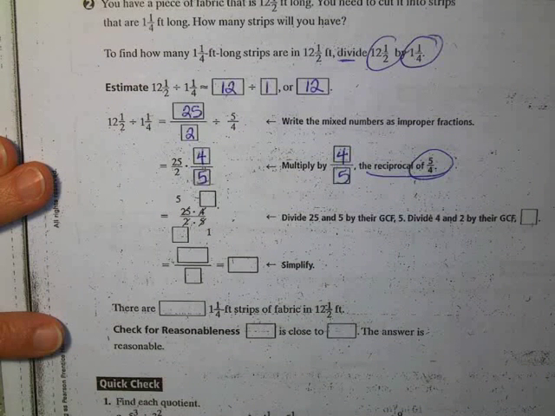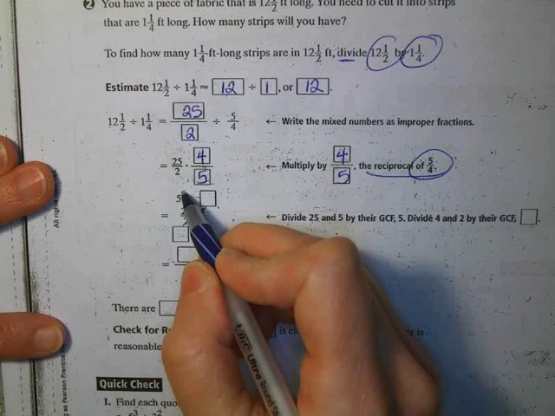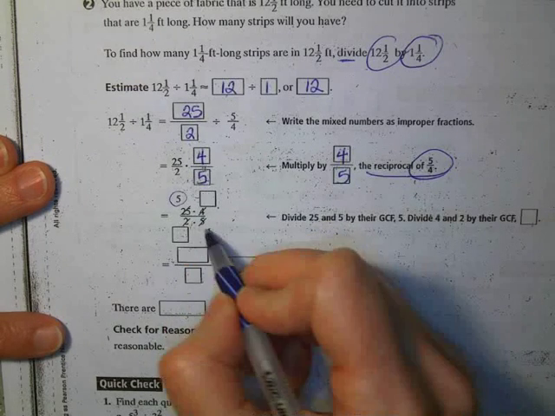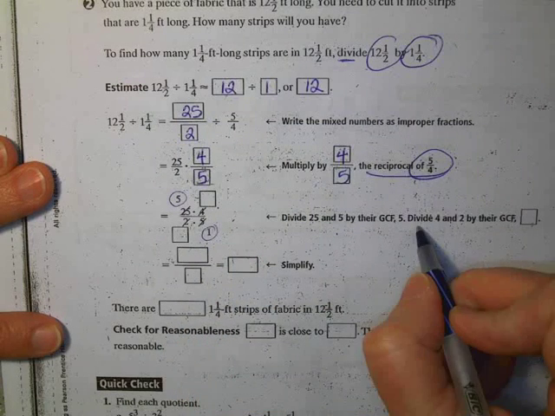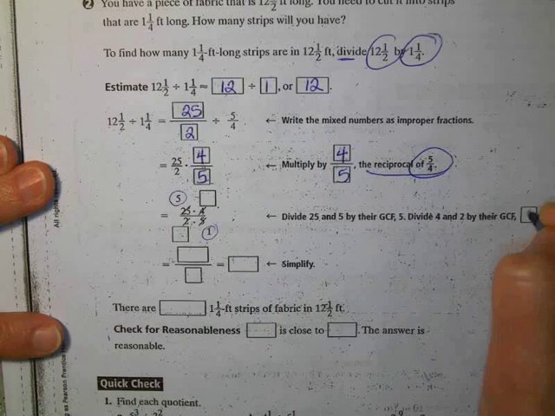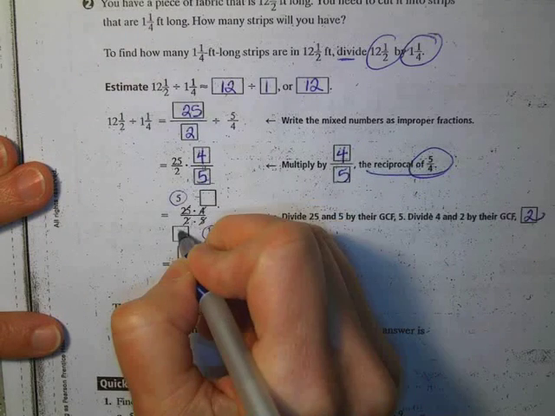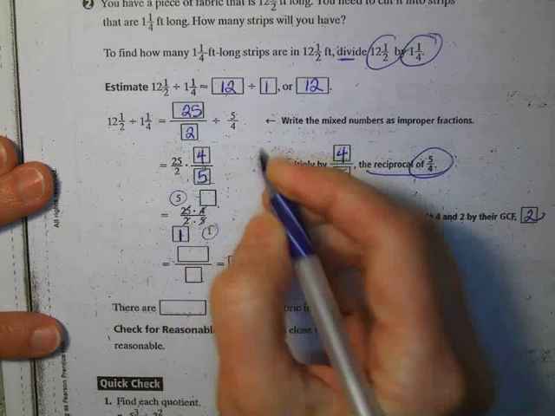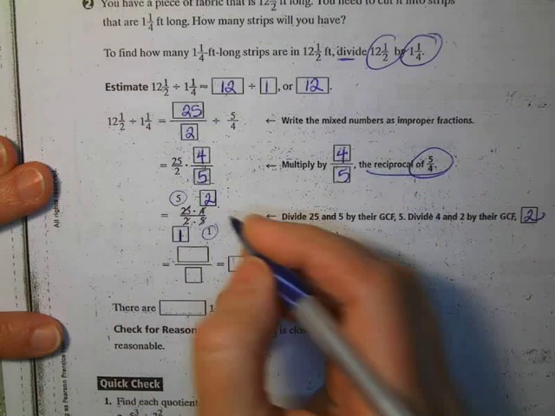And then I'm going to divide 25 and 5 by their greatest common factor of 5. So 25 divided by 5 gives me the 5 up here. 5 divided by 5 gives the 1 down here. Also divide 4 and 2 by their greatest common factor of 2. 2 goes into itself 1 time. 2 goes into 4 twice.